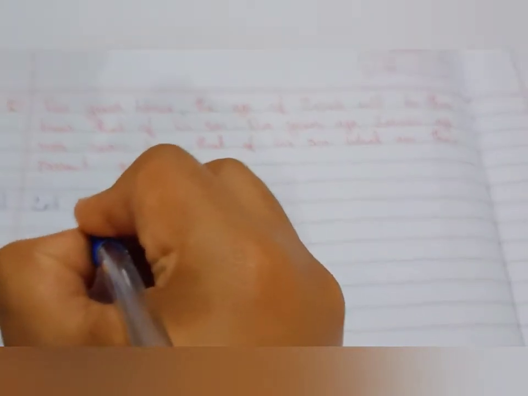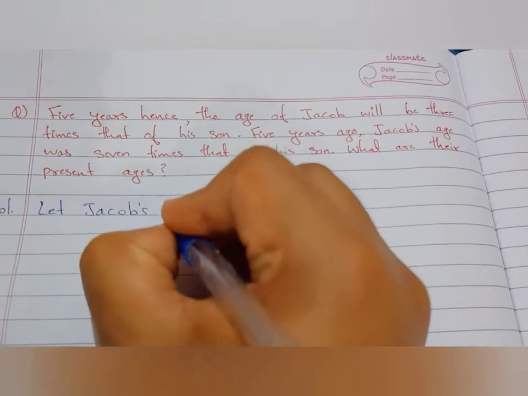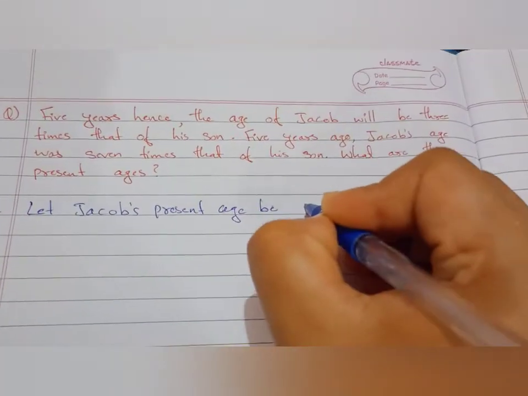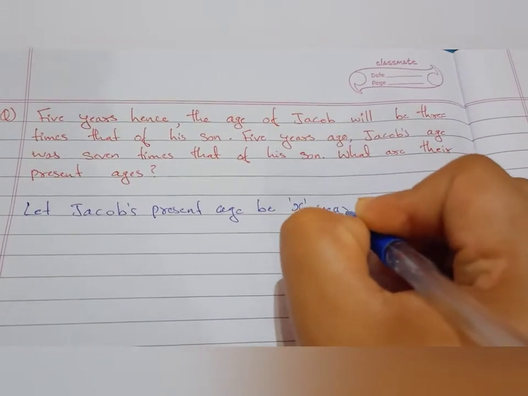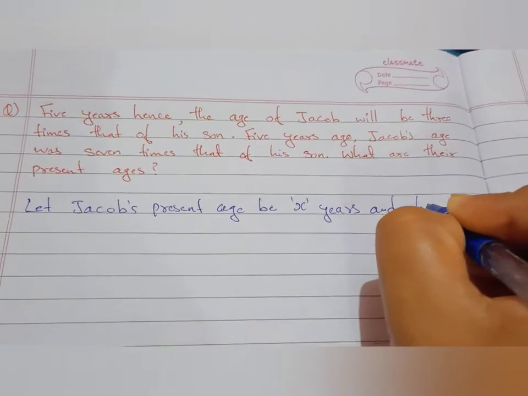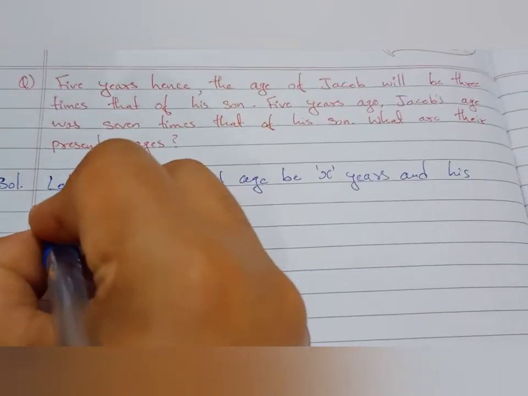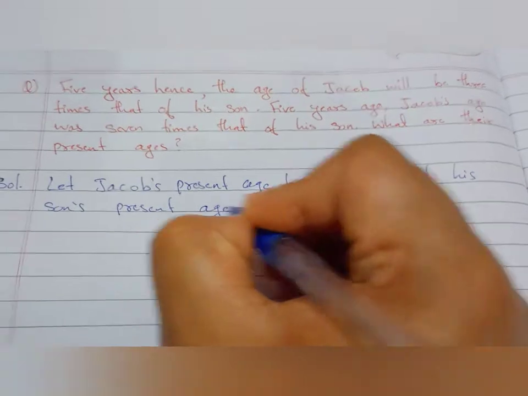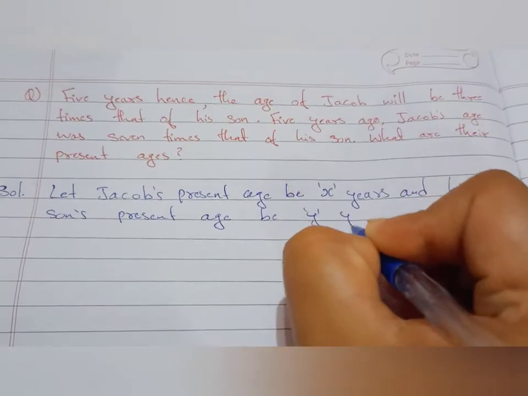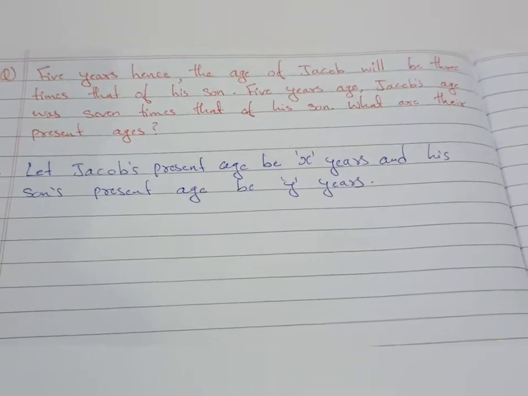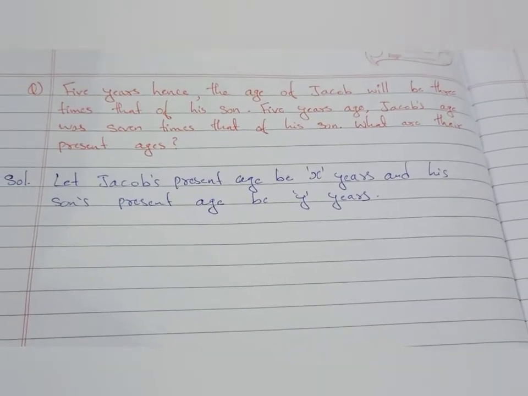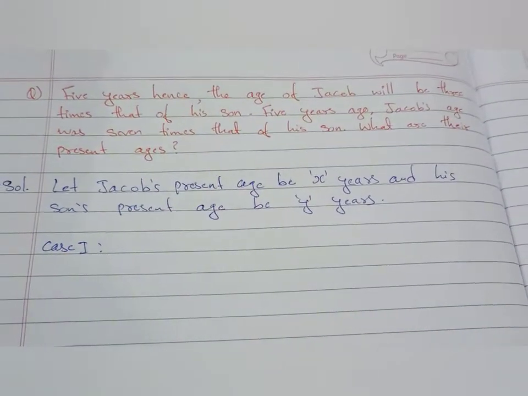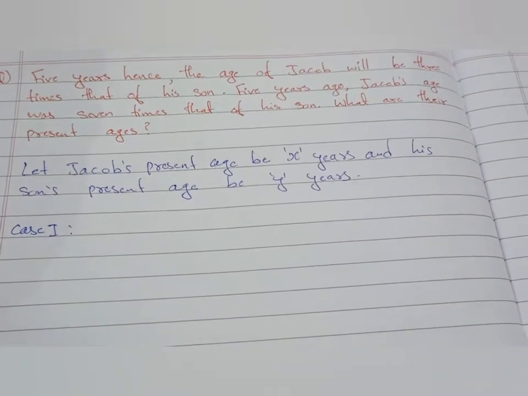So let's start our solution by assuming their present ages. So let Jacob's present age be x years and his son's present age be y years. So we have assumed their present ages to be x and y years respectively. Now in the first case, we have been given that 5 years hence. That means after 5 years.